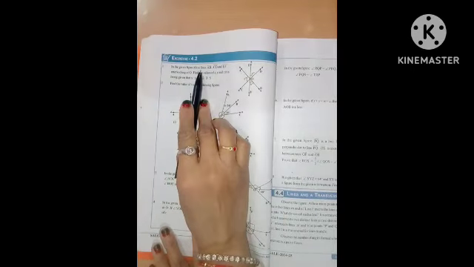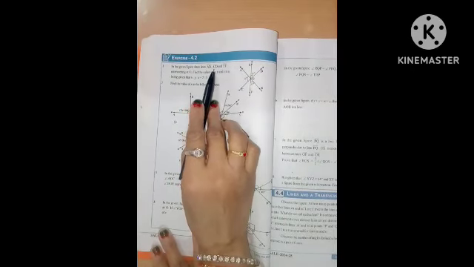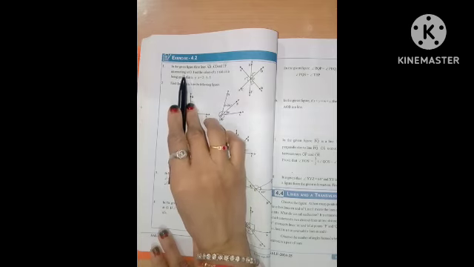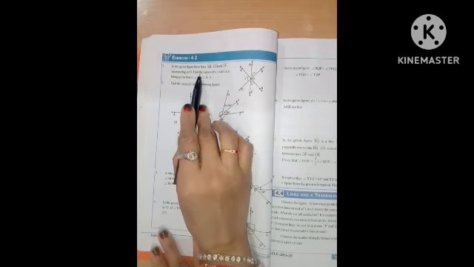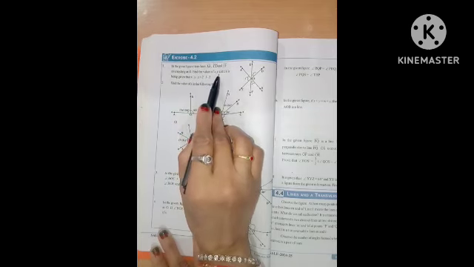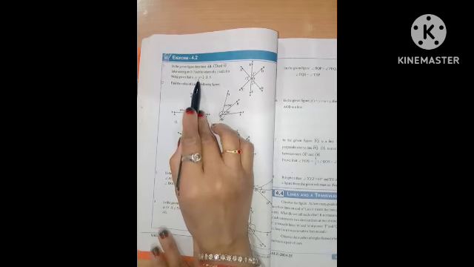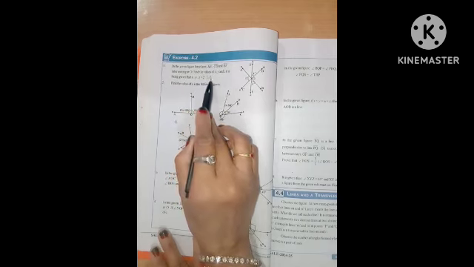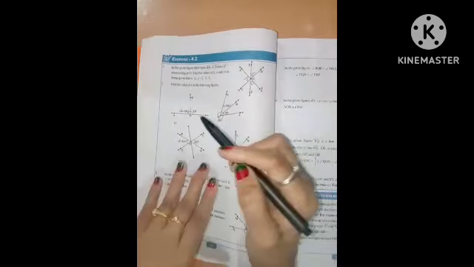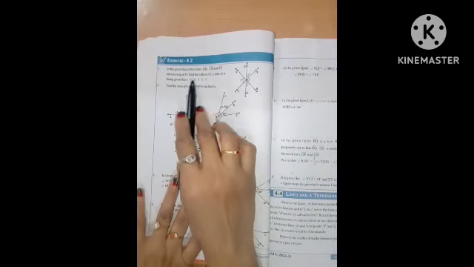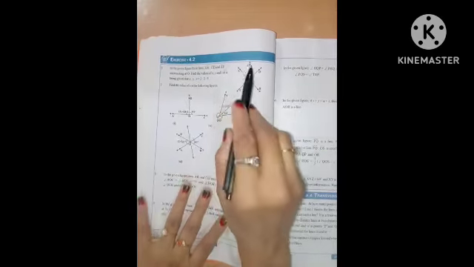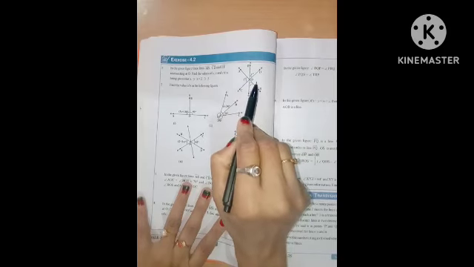In the given figure, three lines AB, CD and EF intersect at O. Find the values of x, y and z. It is given that x is to y is to z equals 2 is to 3 is to 5. This is the question. What is given, what is asked? One figure is given.